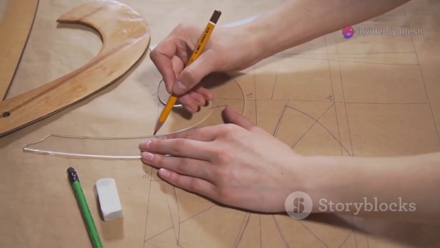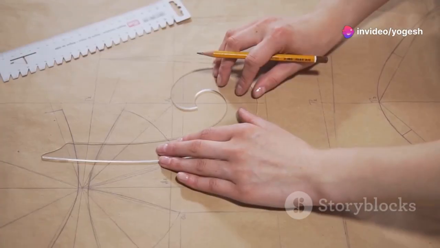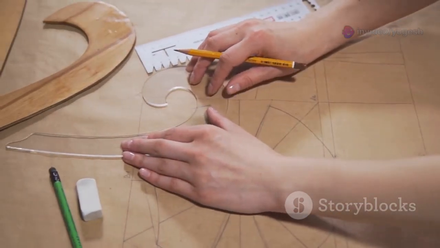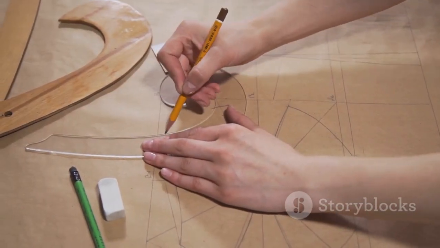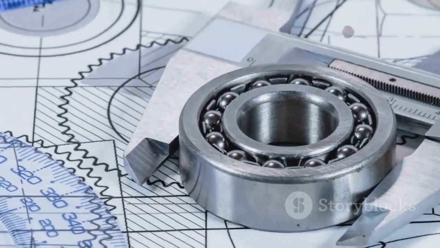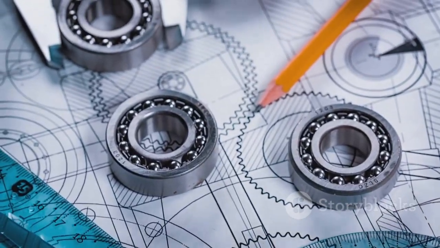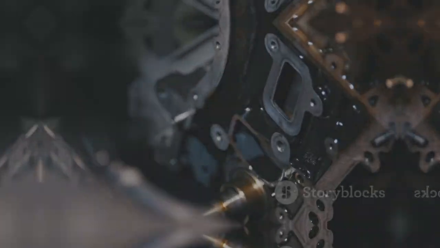Section lines, or hatching, fill in cut areas on a section view. Use thin, evenly spaced lines at a 45-degree angle to show solid material. Change the angle for adjacent parts to differentiate them. Use standard hatch patterns for materials if needed, but clarity comes first. When in doubt, use a simple 45-degree hatch and call out the material in a note.